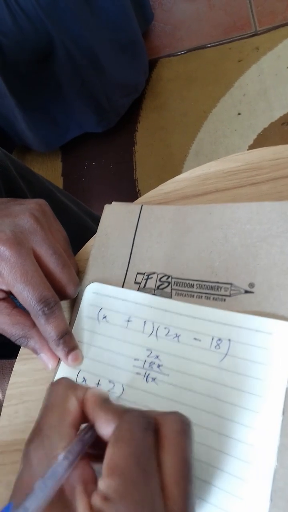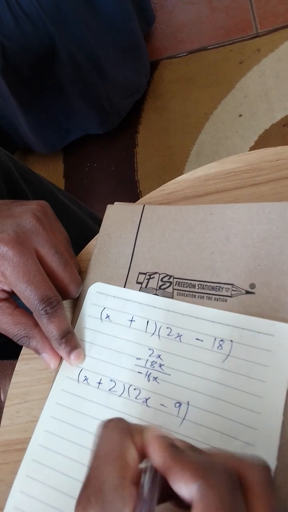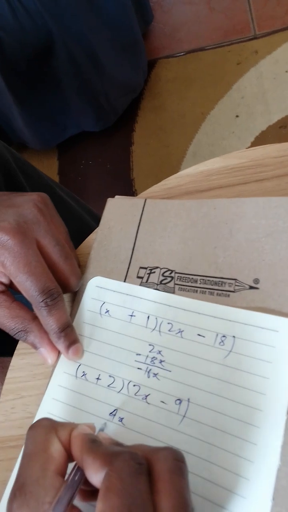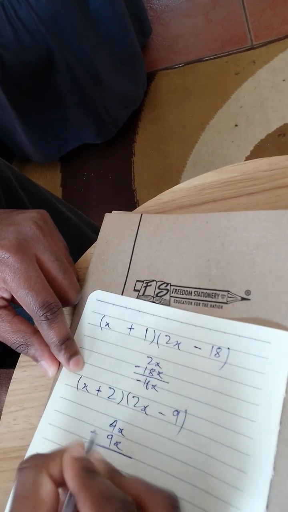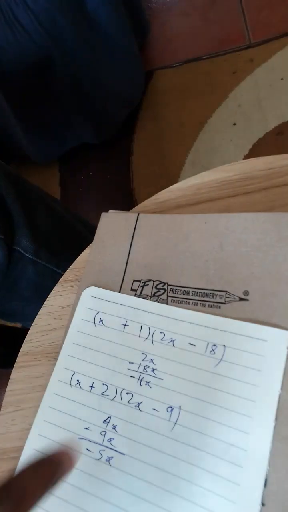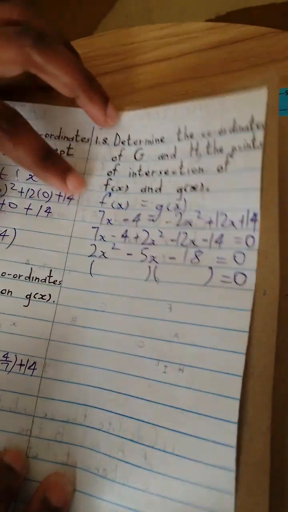x plus 2, 2x minus 9. 2 times 2x is positive 4x. x times -9 is -9x. 4x minus 9x is -5x. Aha! So luckily we got them. So this is the factorized form. You can use the quadratic formula, it's still fine.